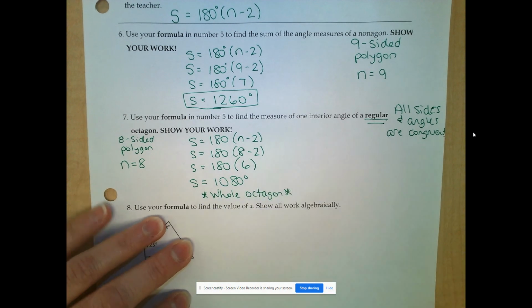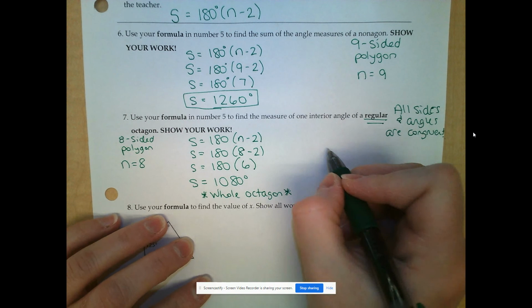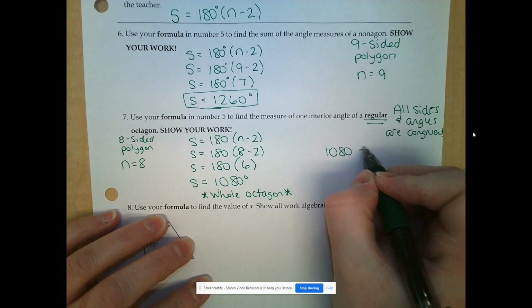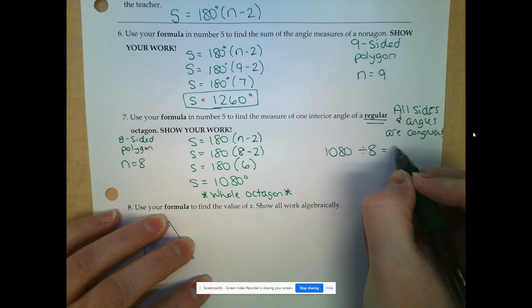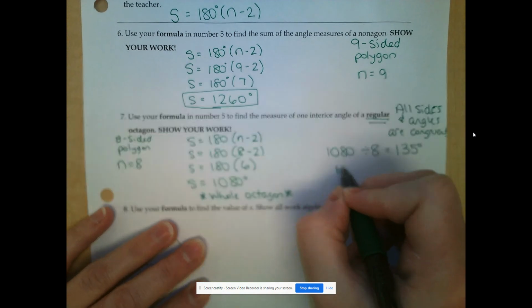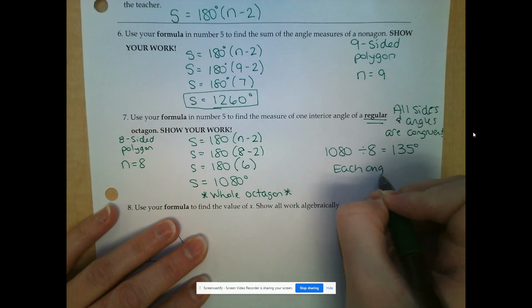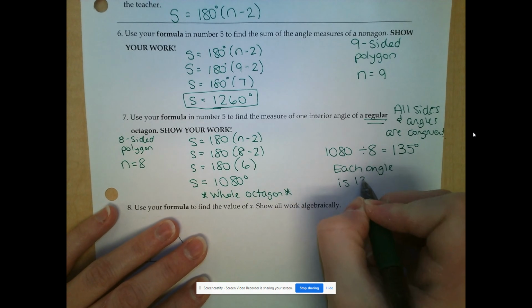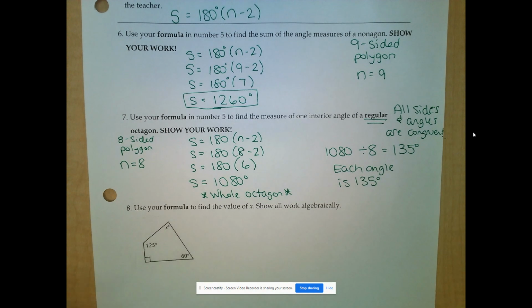Well, if that's how many degrees are in the whole octagon, we're going to do 1,080 divided by 8 to get how many degrees are in just one angle. So each angle is 135 degrees. If you want to test me on that, 135 degrees times 8 is 1,080 degrees for the whole octagon.